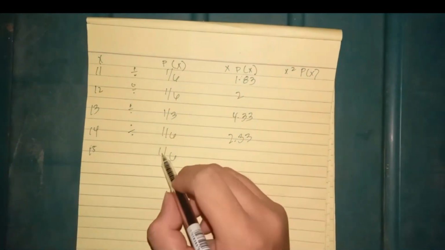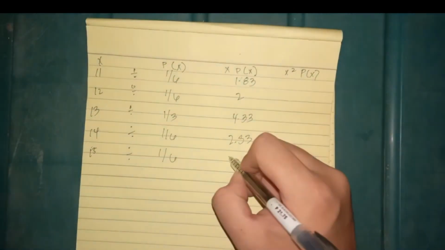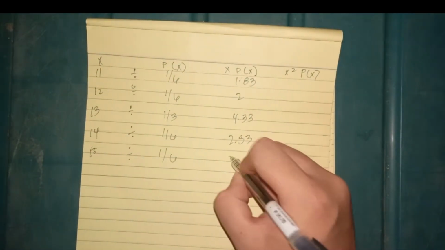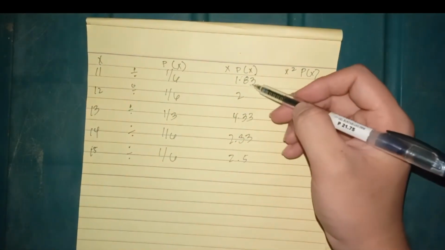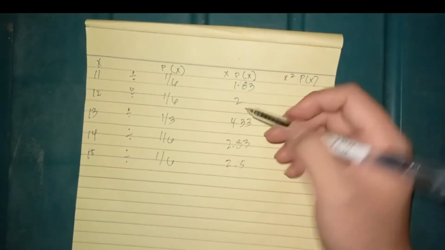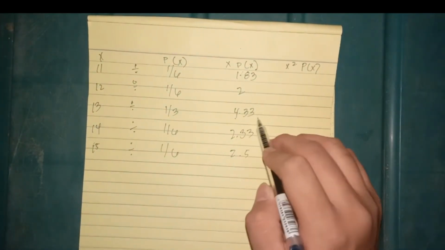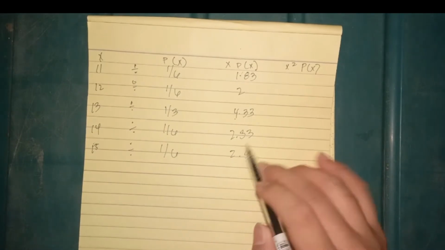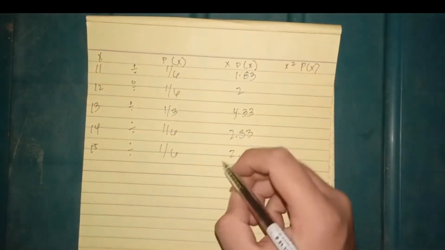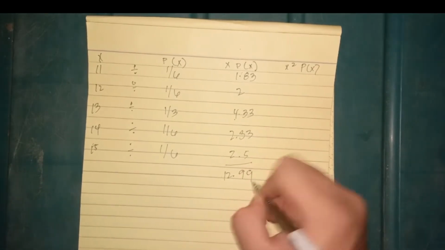The last, 1 over 6 times 15 is equals to 2.5. And i-add lang natin silang lahat. 1.83 plus 2 plus 4.33 plus 2.33 plus 2.5 equals to 12.99.